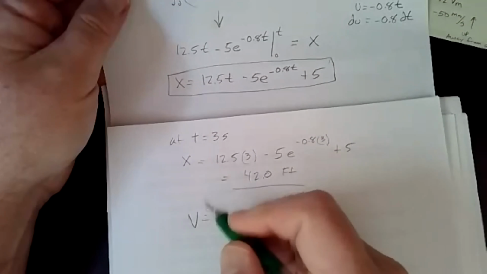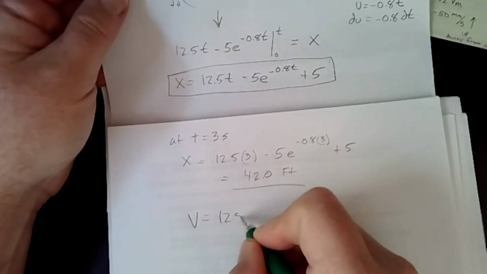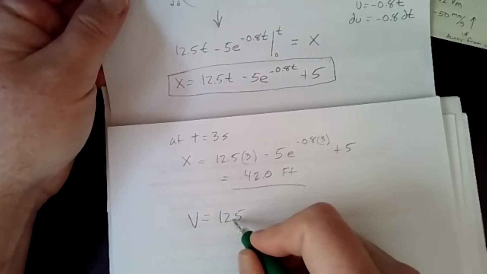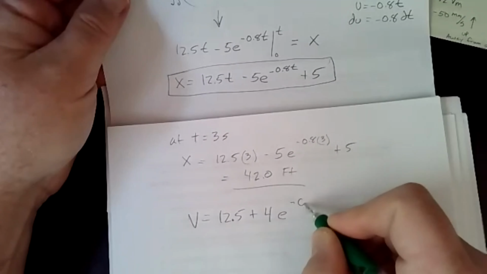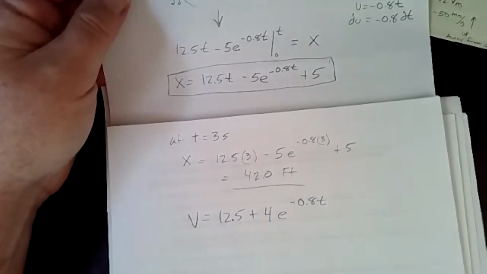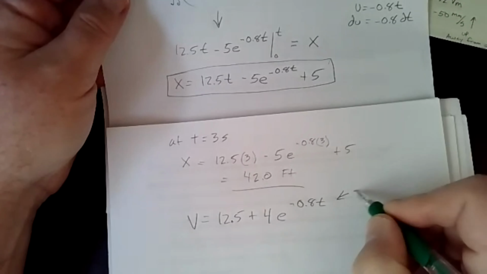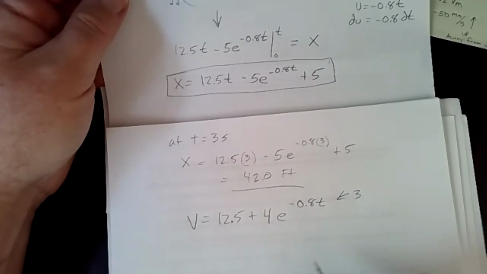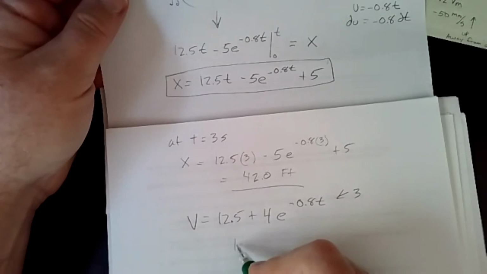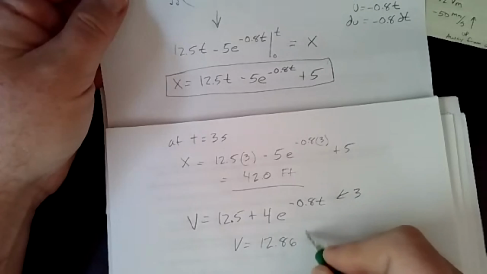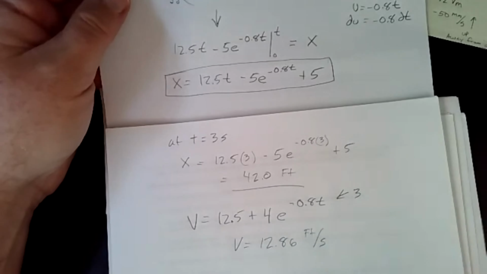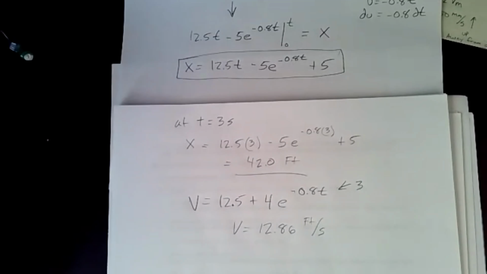V equals 12.5 plus 4e to the negative 0.8 t. And so I plug in 3 for t, and I get V equals 12.86 feet per second. All right. So a little tedious, but we got through it.